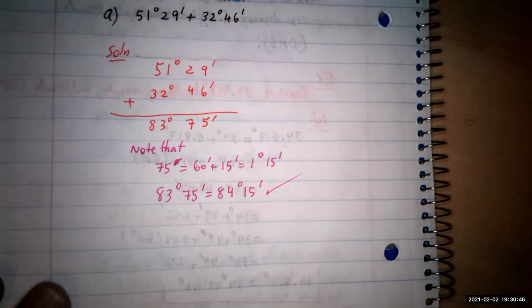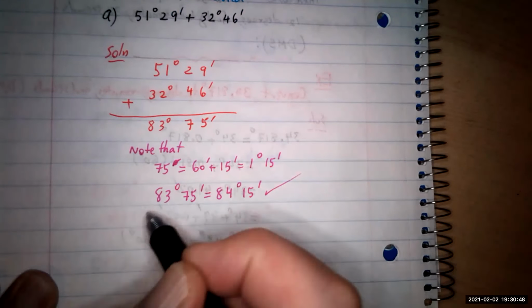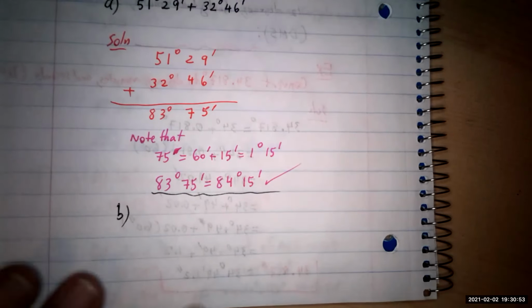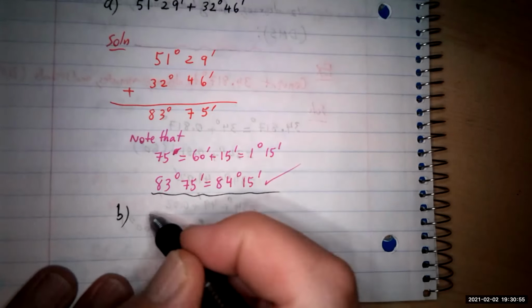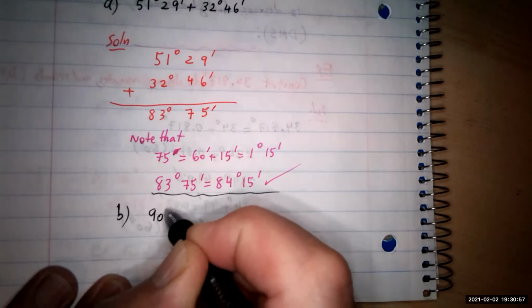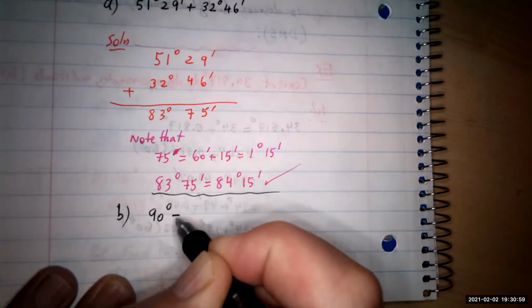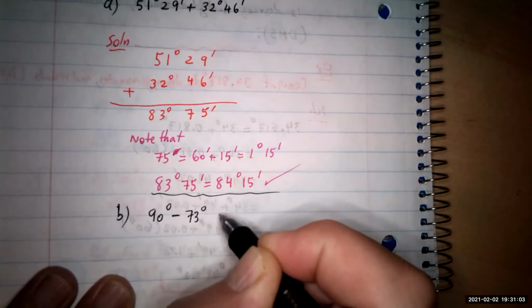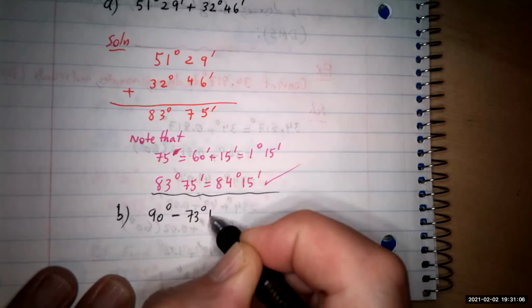Subtraction is lots of fun. So how about a subtraction? You know that anytime you subtract, the borrowing is interesting. So how about 90 degrees minus 73 degrees and 12 minutes?